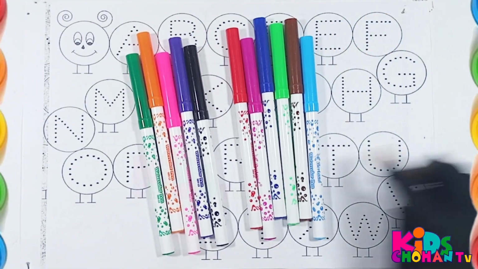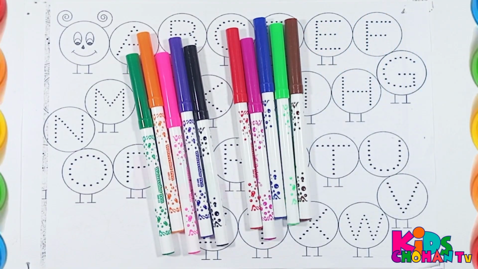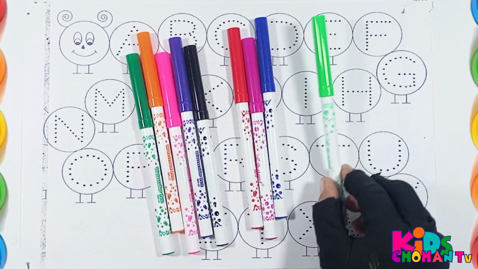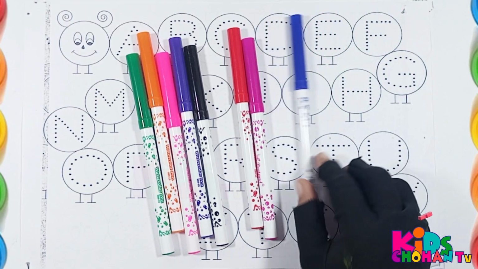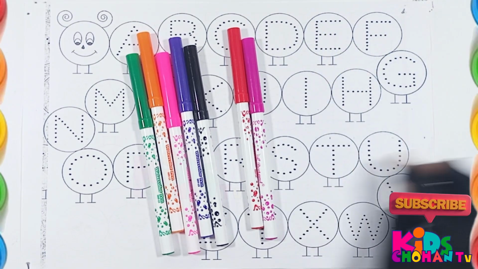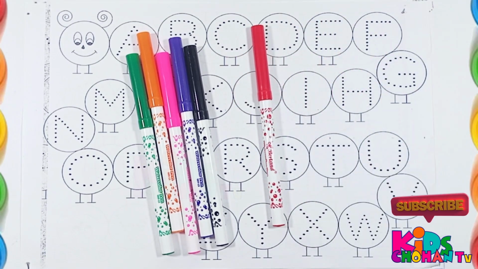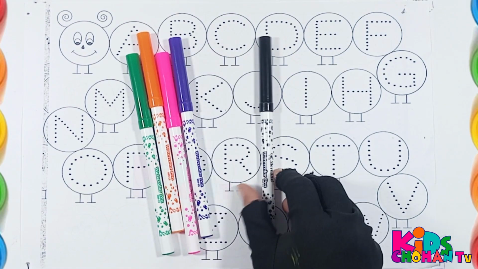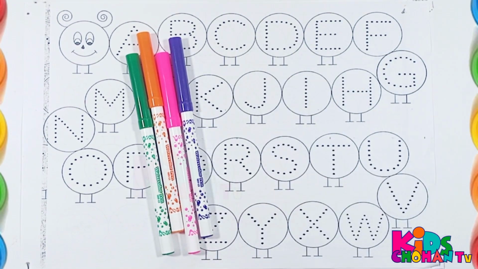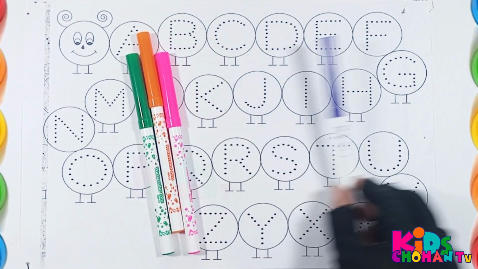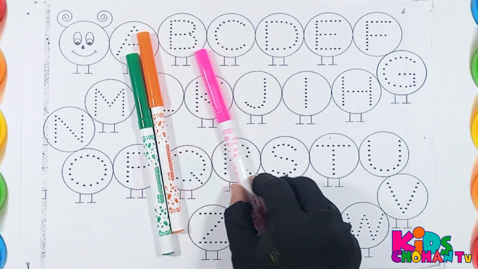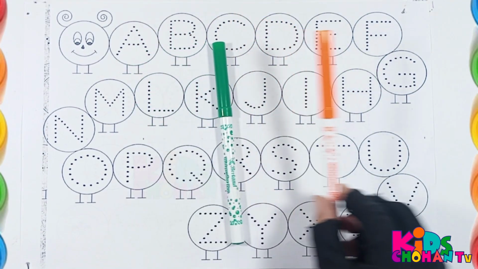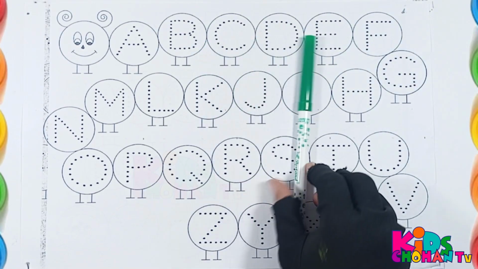Yellow, sky blue, brown, light green, blue, pink, red, black, blue, brown, orange, green.